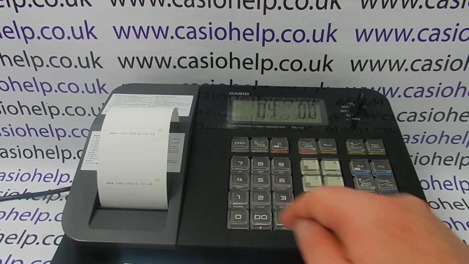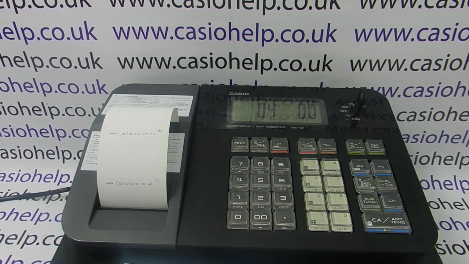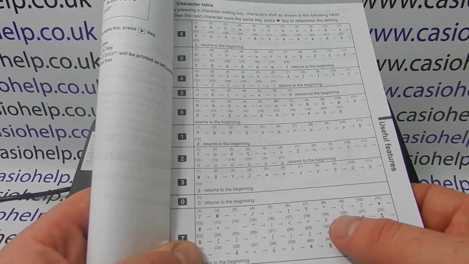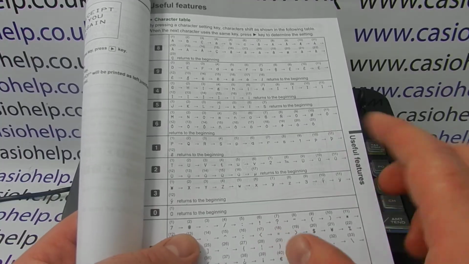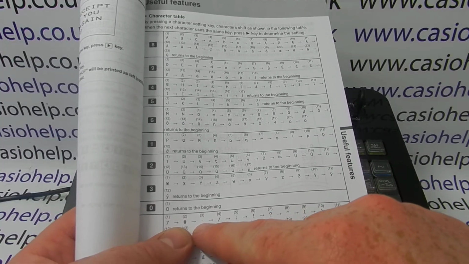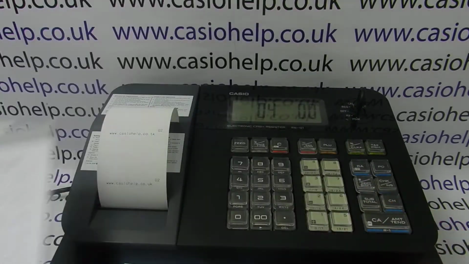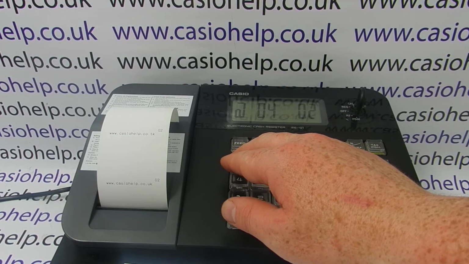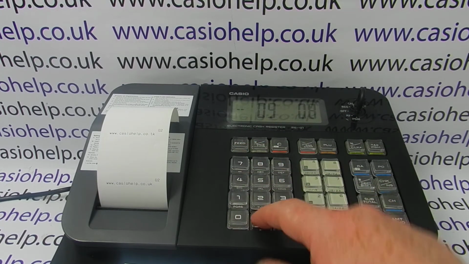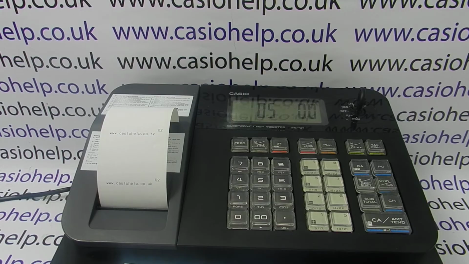We pop in a space, and then we want to put in a dash or a dot or something for the phone number. So if we press the number 7 button 3 times, that looks like it gives us a dash. There we go. Pop in a space, and then now we can enter the phone number.